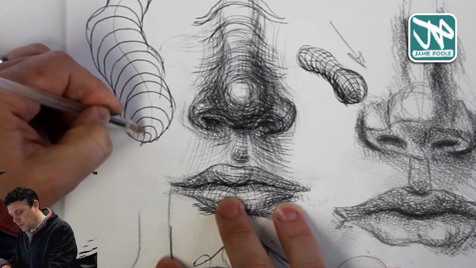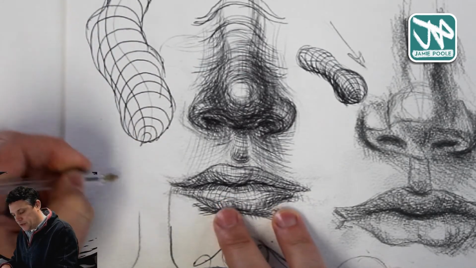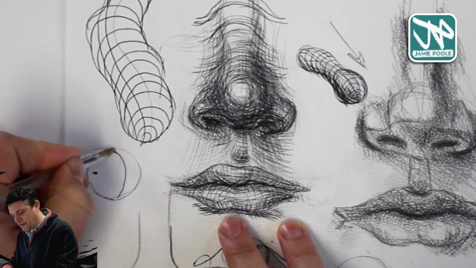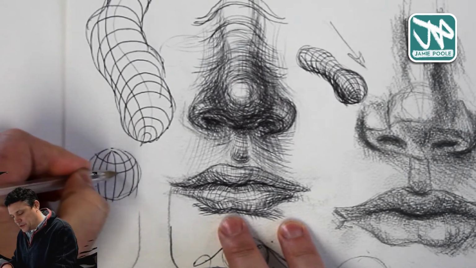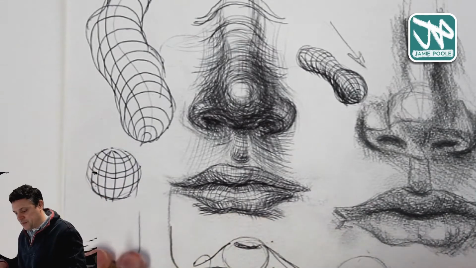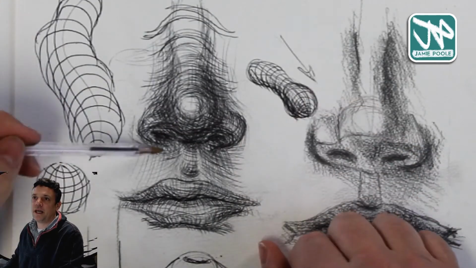One video I saw recently, because I've been doing this a little bit at school as well, is somebody gets hold of an apple and draws lines around an apple to illustrate the idea of contouring to show the form of an object as well. And that's pretty much, obviously in much more detail, what I've been doing here with these noses.